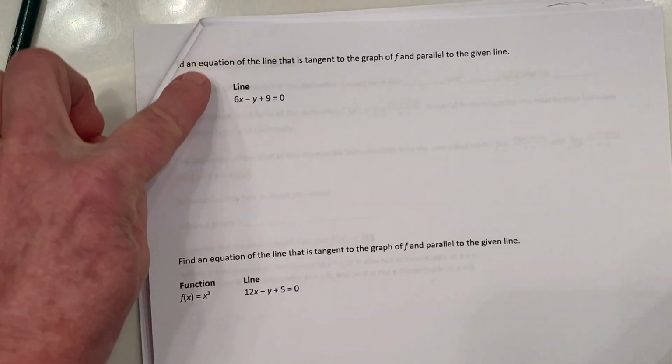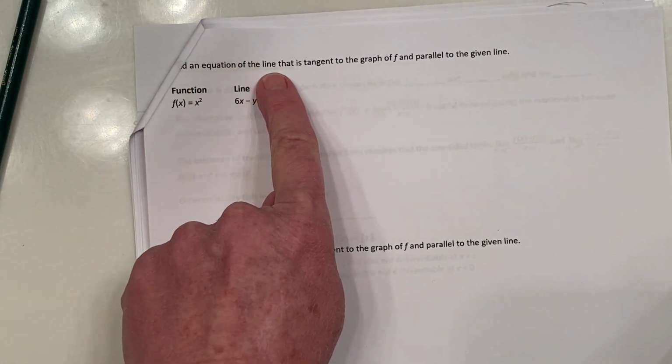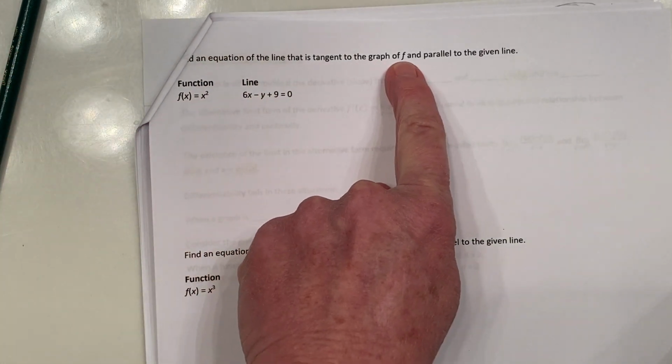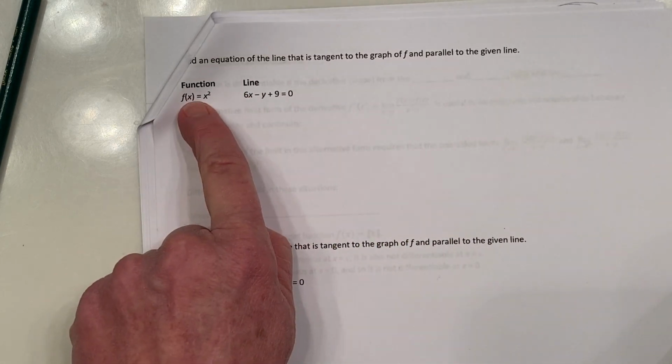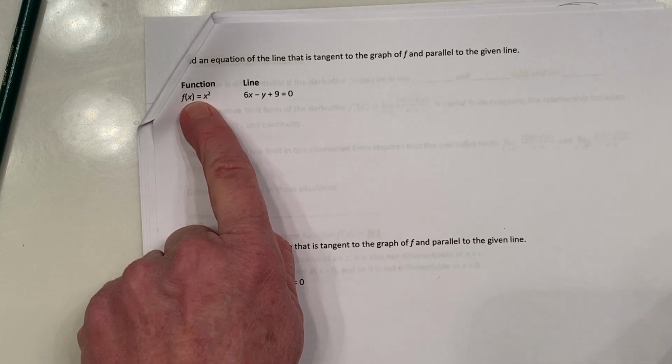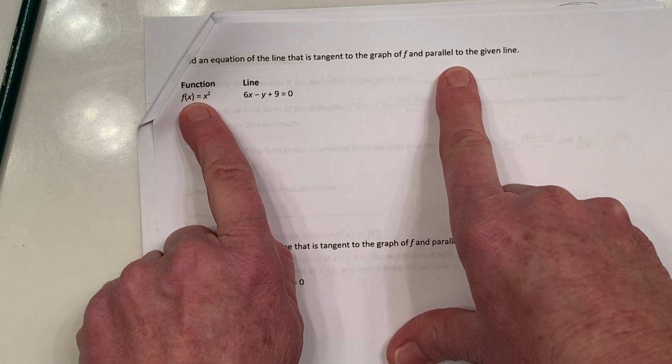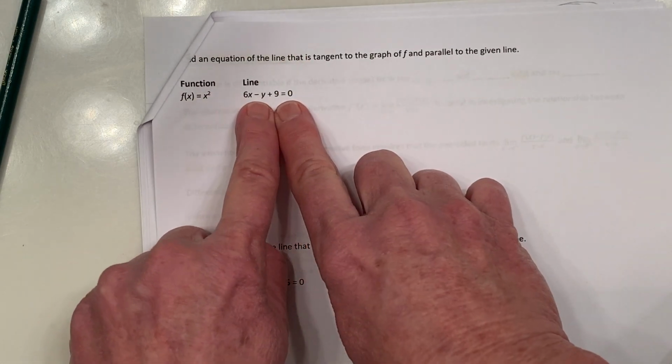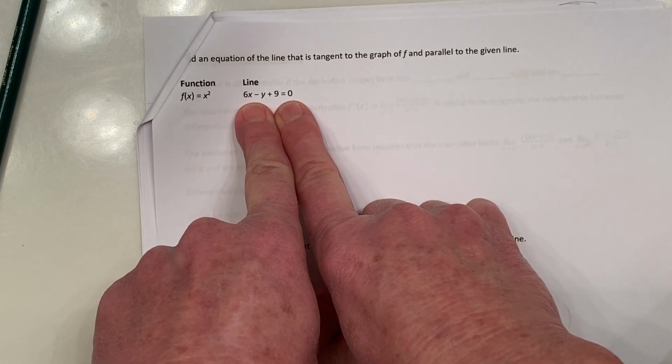All right, so it says find an equation of the line that is tangent to the graph of f. So here's f. We want to find an equation of a line that's tangent to this graph, but it's parallel. This tangent line has to be parallel to this other line right here.